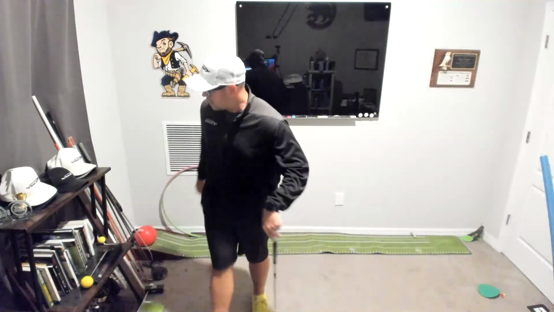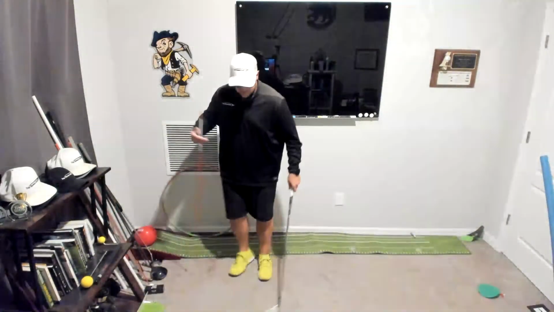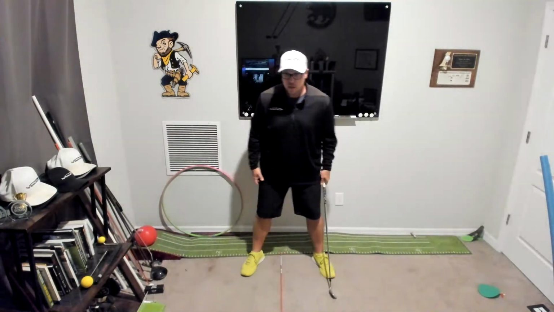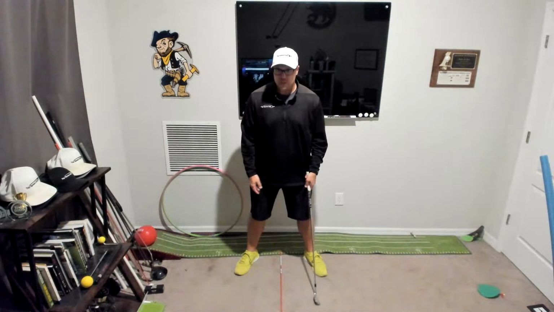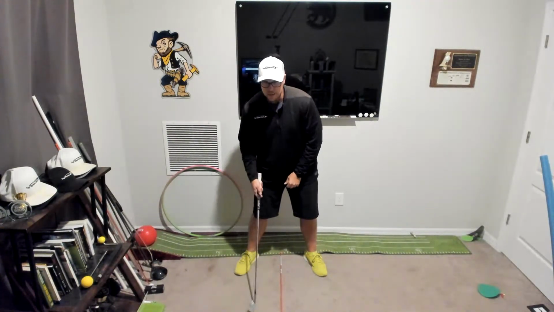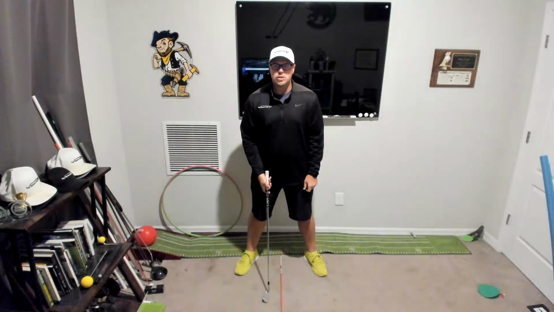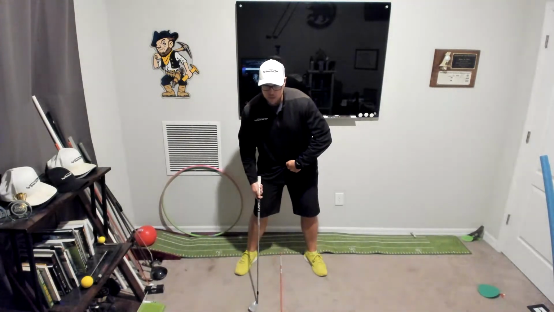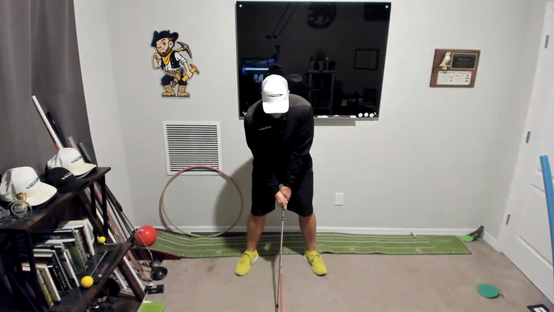The split the center drill is a really good one. That's one where you put an alignment stick on the ground, going right through the middle of your stance. Your belt buckle is going to be ahead of it. Your nose is going to be behind it, right? Or maybe they call this the nose behind the ball drill. I think that's what it's called. So belt buckle in front, nose behind. That's where you're going to be at rest.